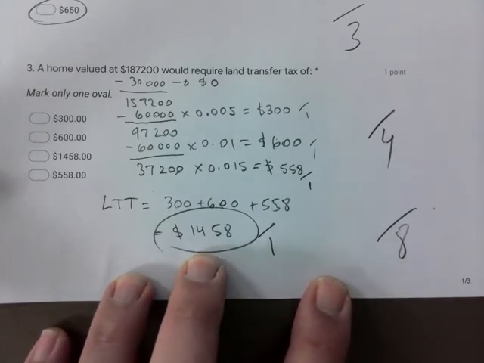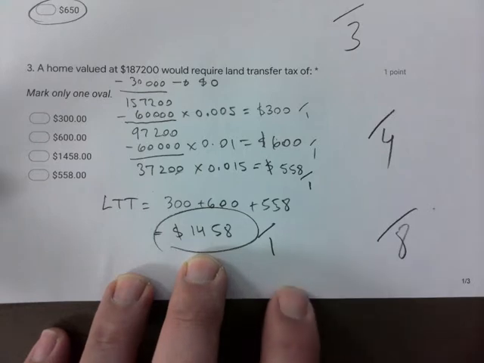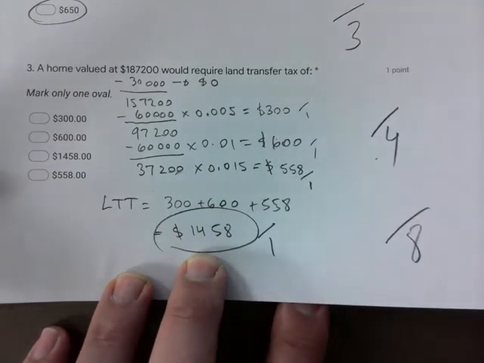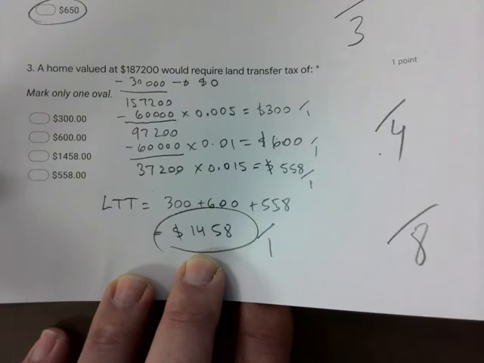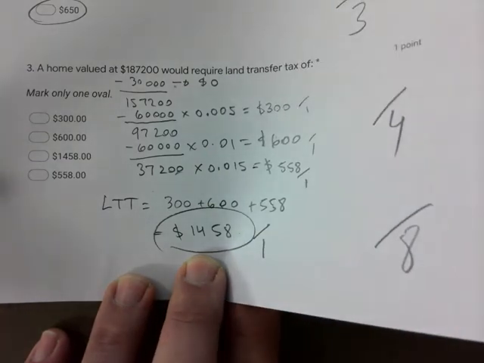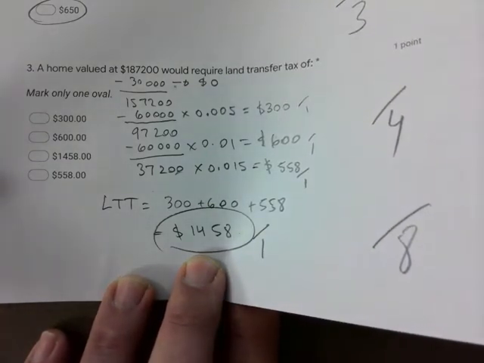And if you're a bit rusty today with this, that's okay. It's not the last time you're going to see it. In fact, you can expect insurance and land transfer tax almost everywhere. And then, of course, mortgage payments and whatnot. So Friday quiz, remember? This is going to be on there, as well as what I'm covering up until Friday.